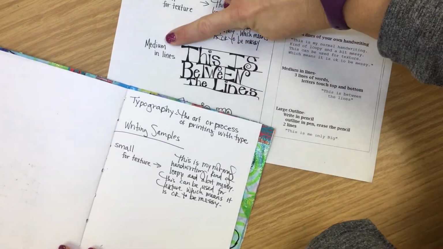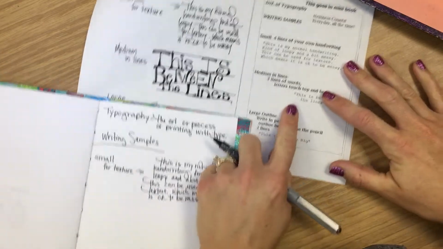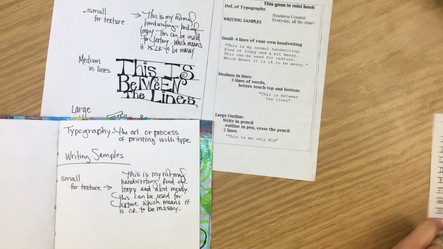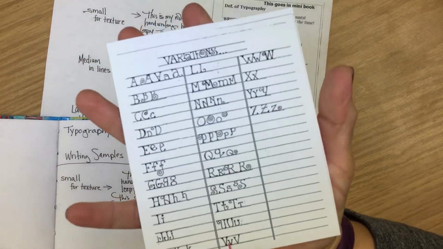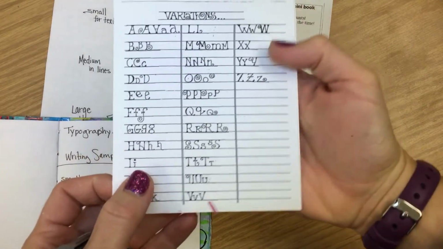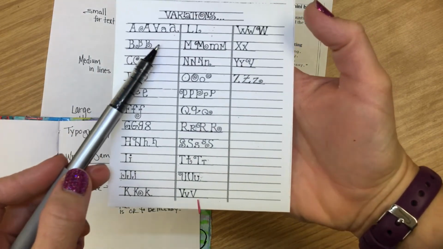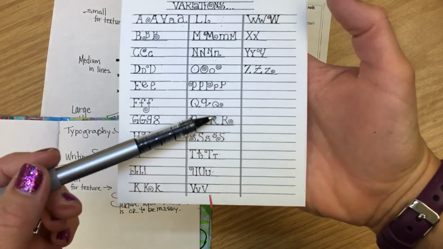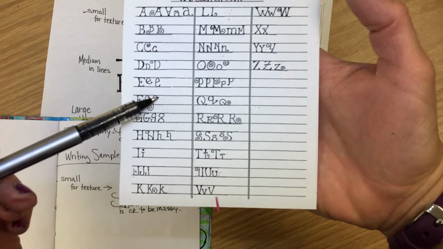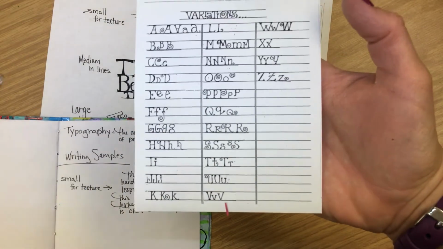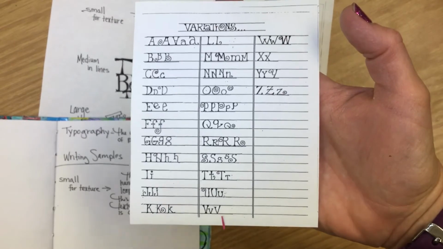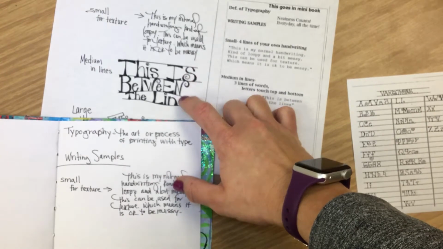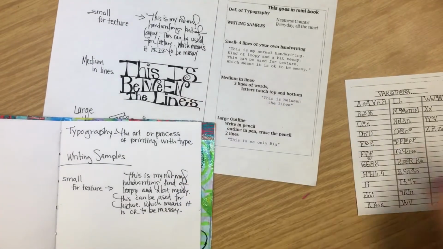The next part is the medium in lines. So the phrase we'll be using is, this is between the lines. We'll be taking a look at this alphabet. This is one that was created a few years ago, but it also has variations of different letters. You can intermix capital letters and lowercase letters if you want to, adding swirls, adding thickness, little things at the ends of letters, different ways to stylize it. And you can choose, you can use off of here. If you want to make up your own, you can. But it's really that the lines and the letters take on their own design for what you're working on.